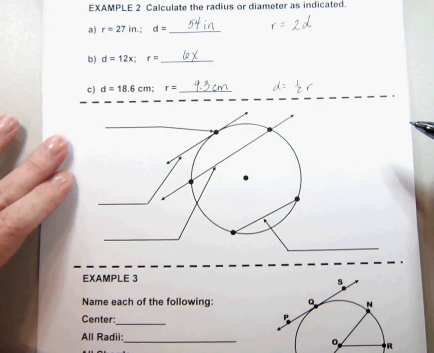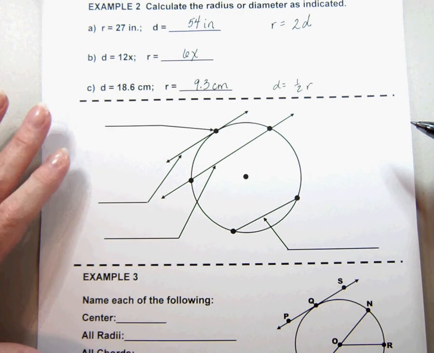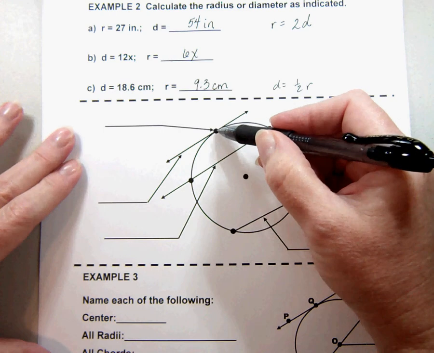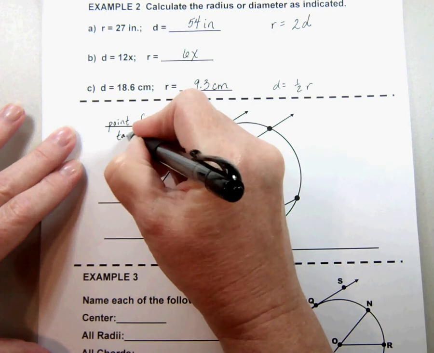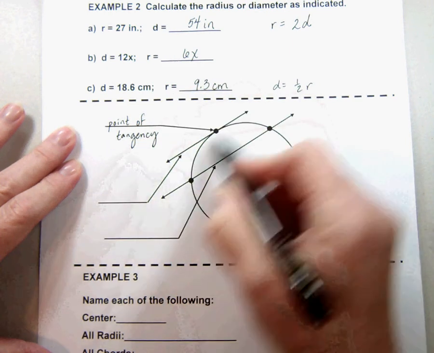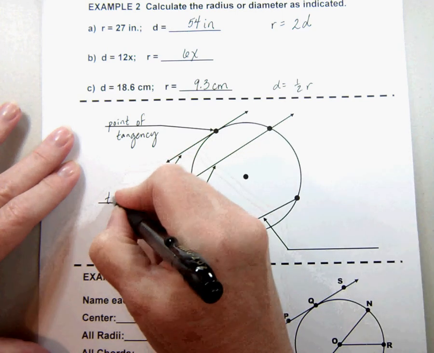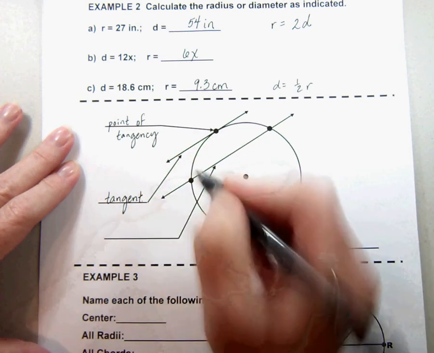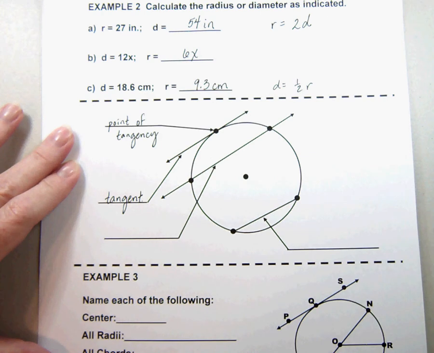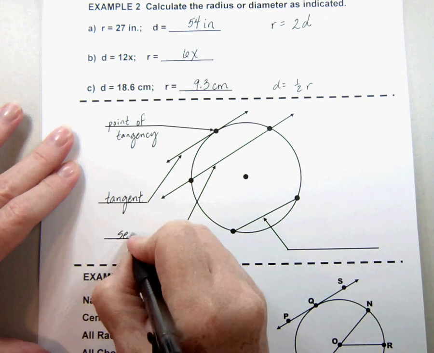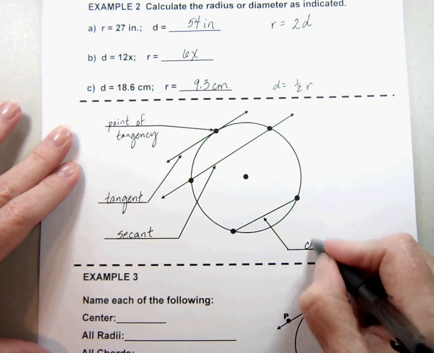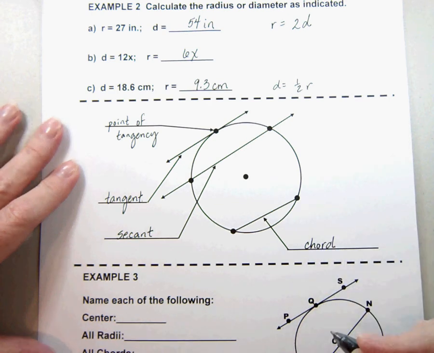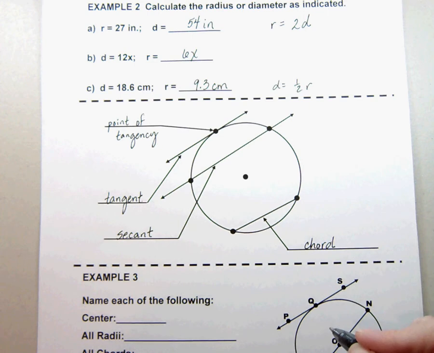Okay, let's label some lines, segments, and lines that intersect circles. If it just intersects at one point, this point is called the point of tangency. The line that goes through that point is called a tangent. If the line intersects at 2 points, it's called a secant. And if it's a segment that has endpoints on the circle, it's called a chord. You'll have to refer back to this picture if you forget the names of the different types of lines. Okay, let's go to example 3.